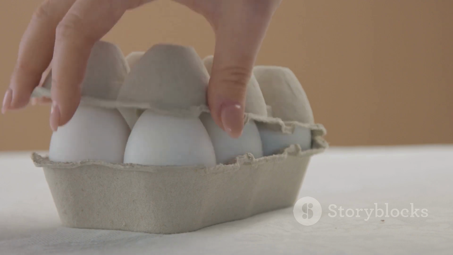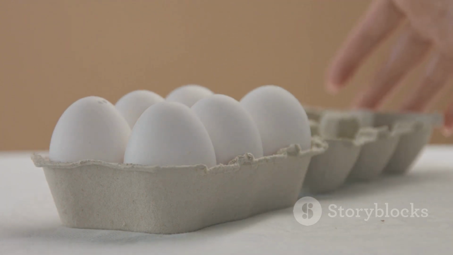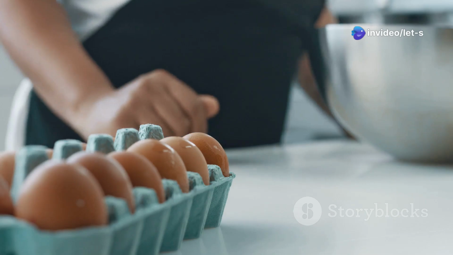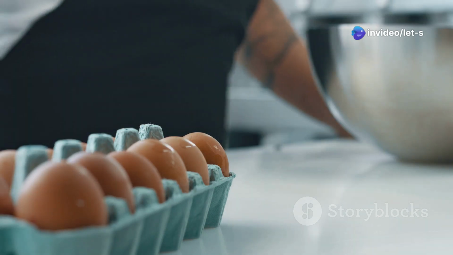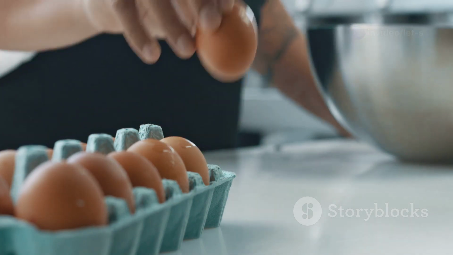A few indicates a small number, suggesting it might not be enough. It's often used to imply that the quantity is limited. Imagine you're baking a cake. You could say, I have a few eggs, but I need more for the recipe. This shows that the number of eggs you have is insufficient for your needs.